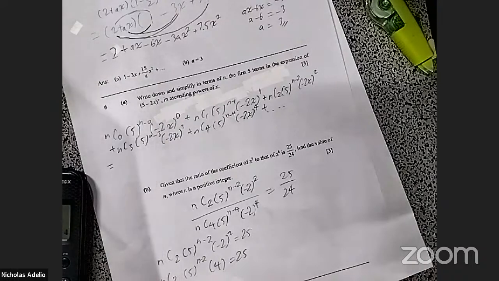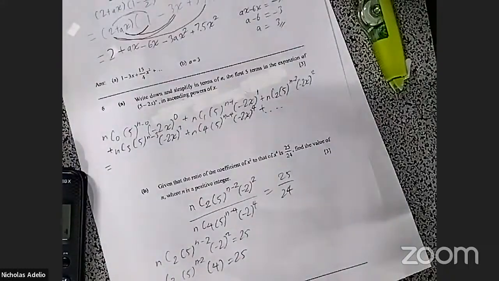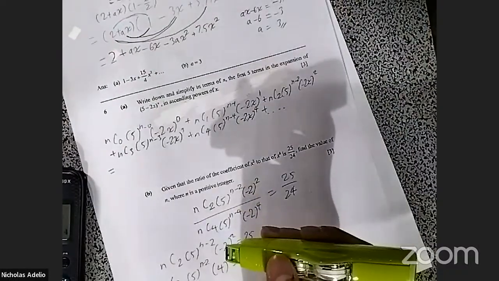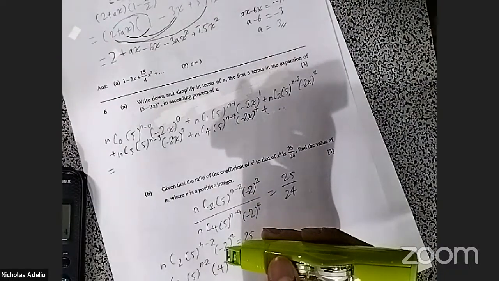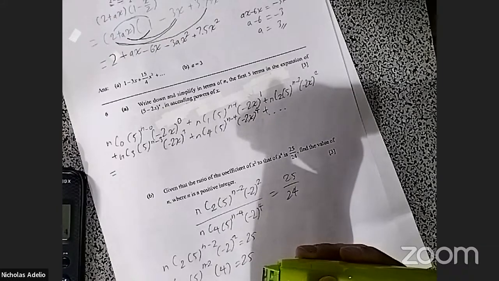Why did you make such an amateur mistake? Come on. Let's look at the Jamboard, the last page. I think you're making a very amateurish mistake.